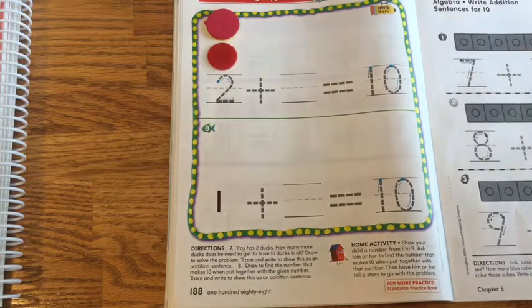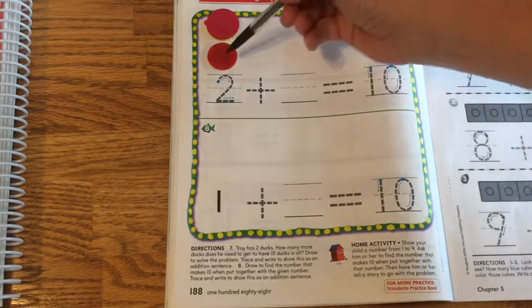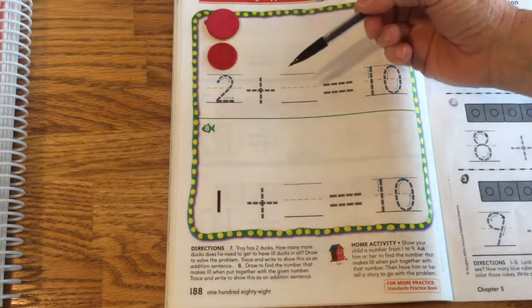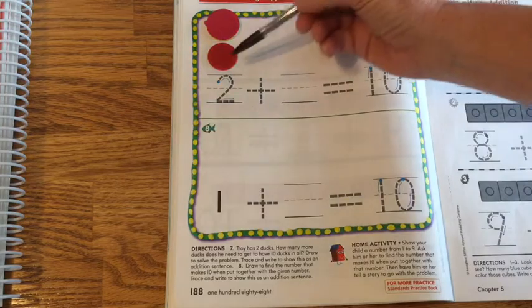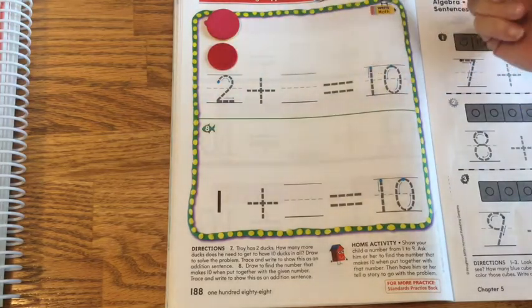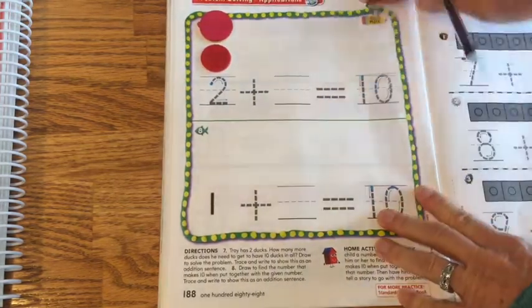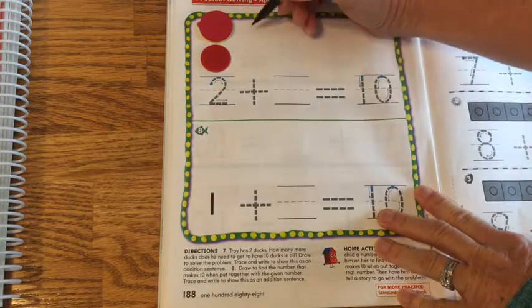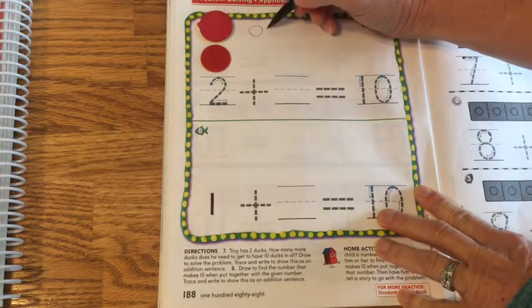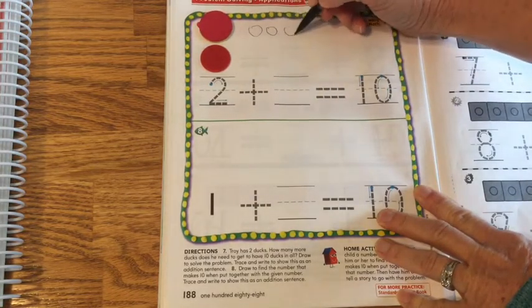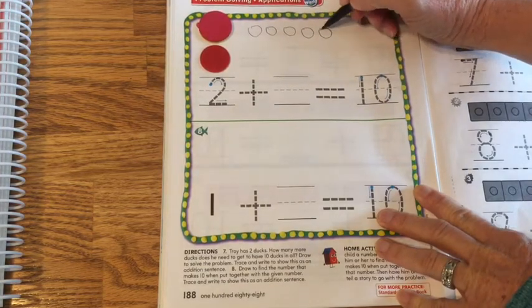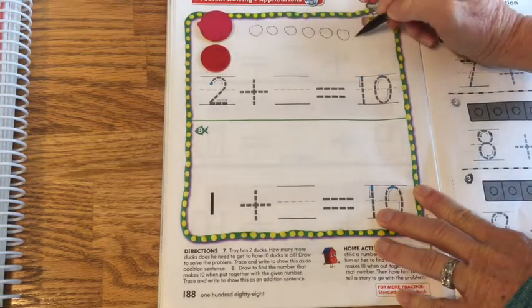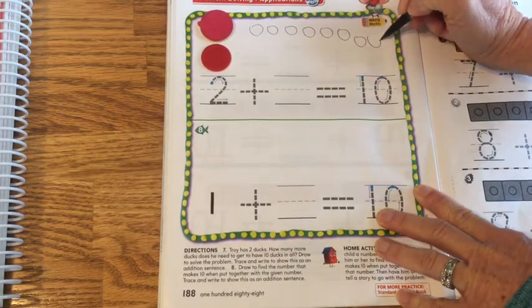10. So I'm just going to draw circles so I know the difference between the 2 over here and the ones that I make. And we're making 10 altogether, remember? So we have 2. Let's count up to make 10. It's just like we were putting them in our 10 frame. 2, 3, 4, 5, 6, 7, 8, 9, 10.